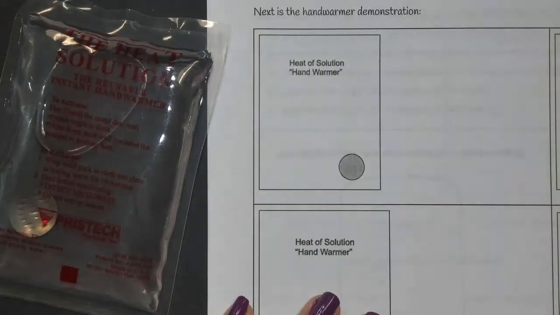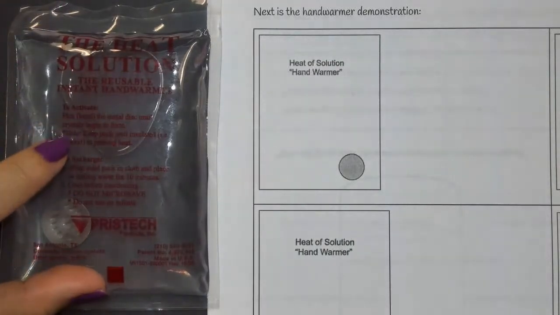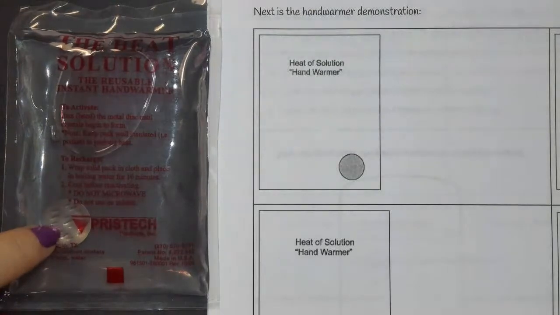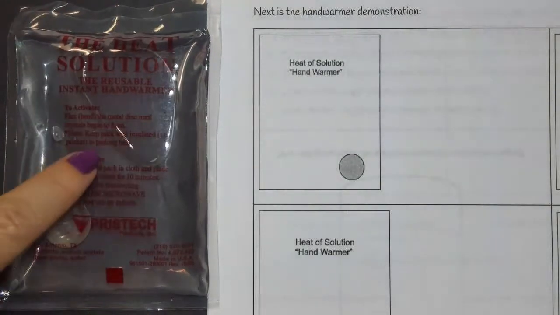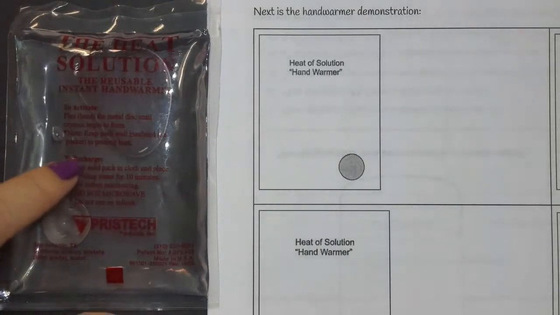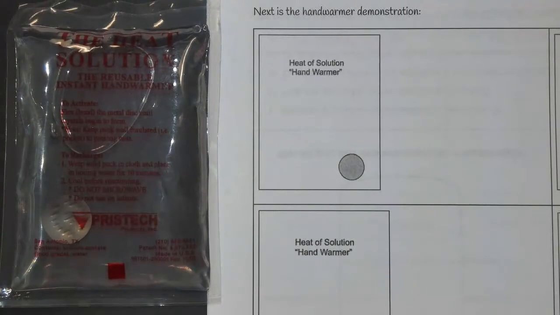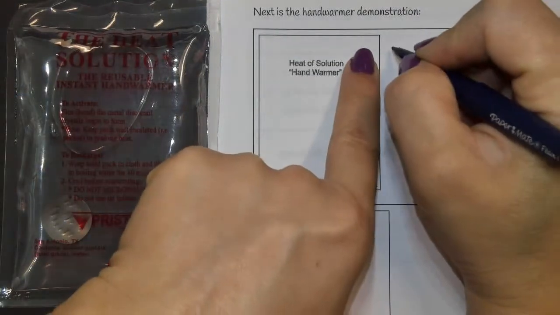Now let's do our hand warmer demonstration. This is an instant reusable hand warmer, and to activate it, you flex or bend the metal disc and crystals will begin to form, and then you keep it insulated for prolonged heat. So right now let's take a look and describe what our solution currently looks like. It is clear, no visible solute.